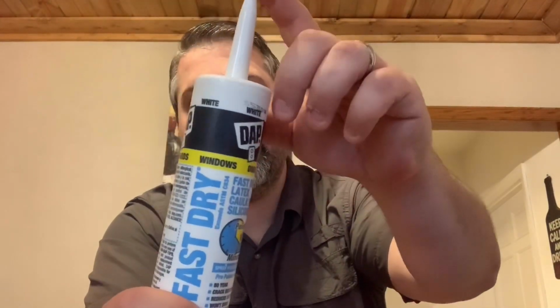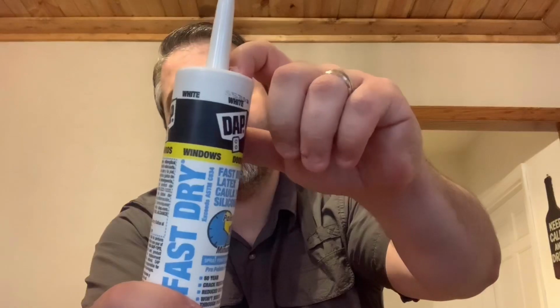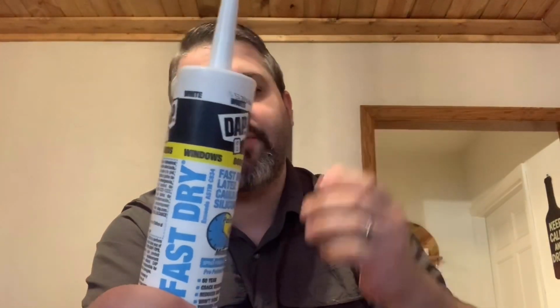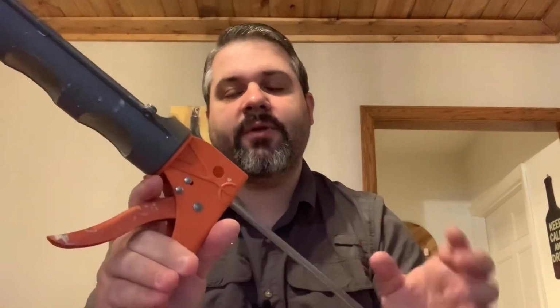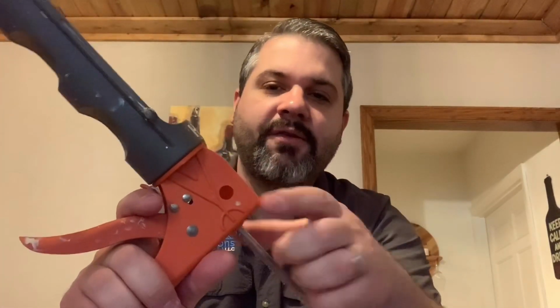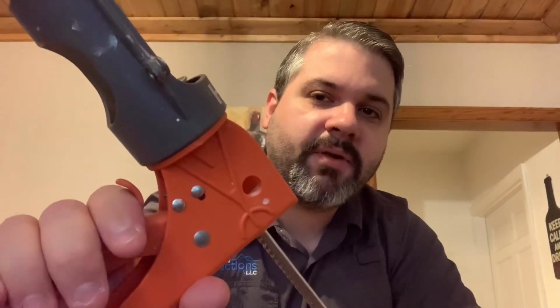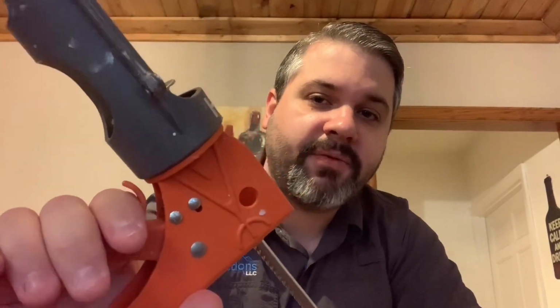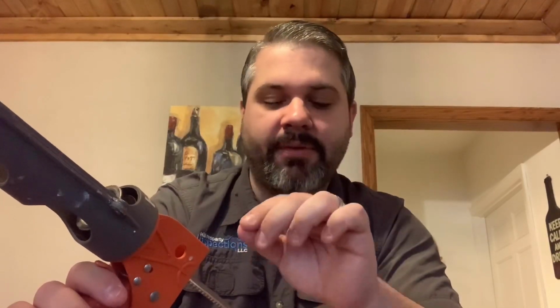Okay, so how to cut these. Now this is important. When you get your tube, it's going to need cut at the tip, and it's going to need punctured in here to break this seal and allow the product to come through. So your caulking gun comes with a couple of handy features. It has this hole here, and you can see there's a cutter built into this to cut the tip of your nozzle. I don't tend to use this.